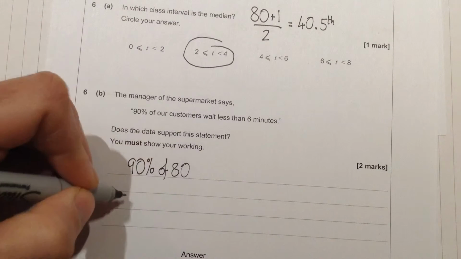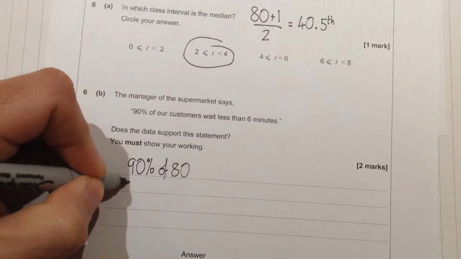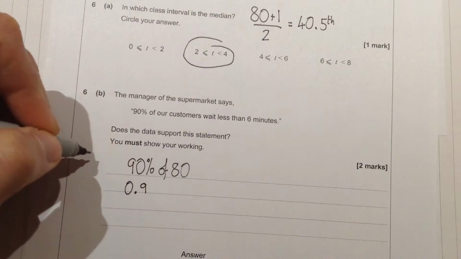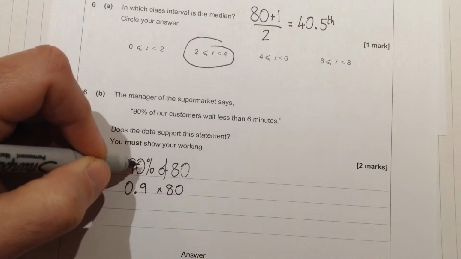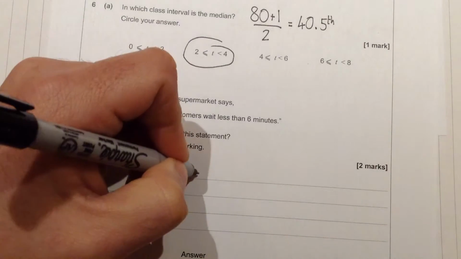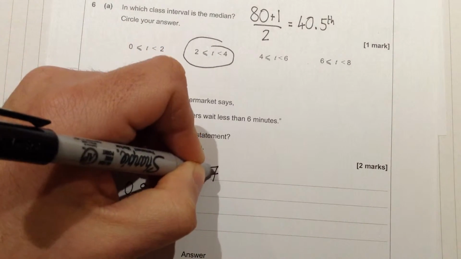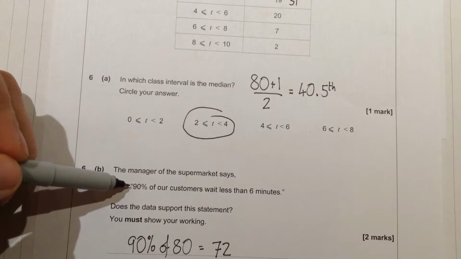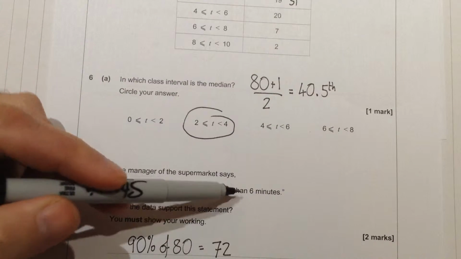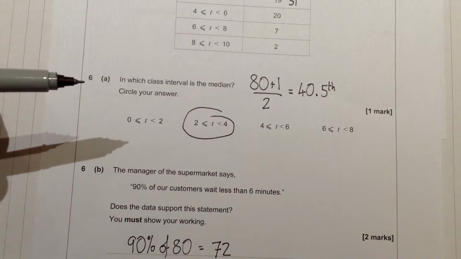Well, there's a couple of ways of doing that. We can either change the 90% into a decimal, so 0.9, and times by 80, or you could find 10% and times by 9. Either way, we get that 90% is 72. Now what we want to try and prove using the table at the top then, is that 90% of the customers wait less than 6 minutes.